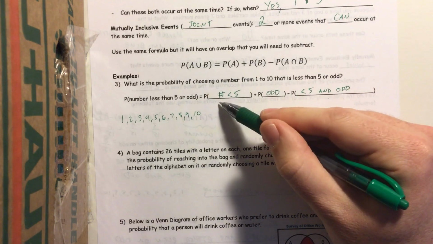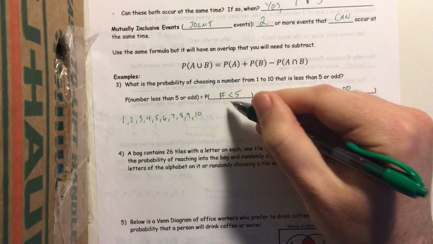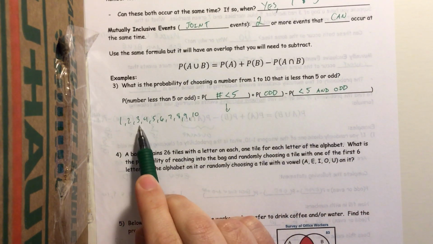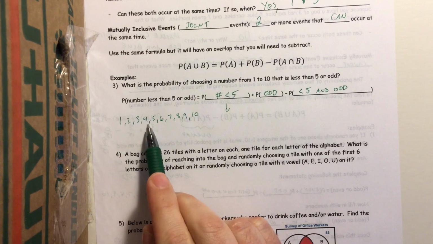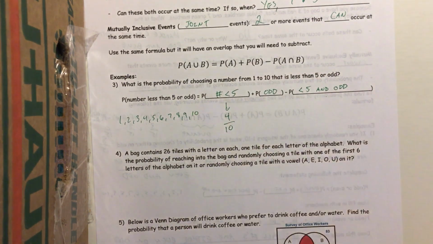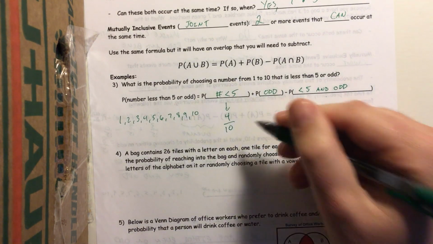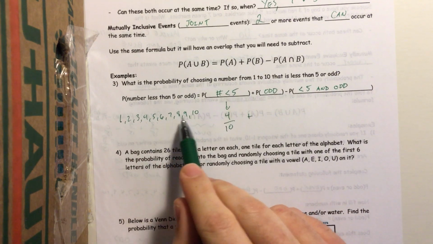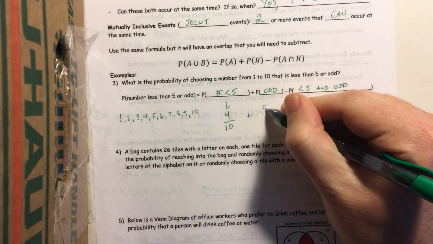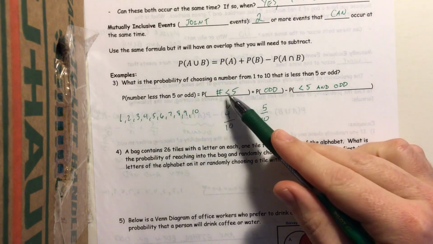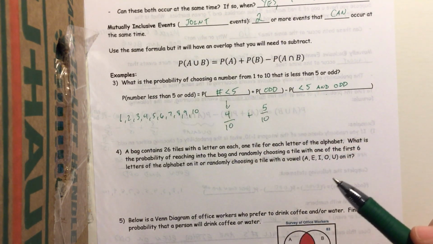All right, so what is the probability of pulling a number less than 5? Well, how many numbers are less than 5 here? We have 1, 2, 3, 4. 4 of these numbers are less than 5. There are 10 numbers total, so we have a 4 out of 10 chance of pulling a number that is less than 5. How many odd numbers do we have? 1, 3, 5, 7, 9. That's 5 odd numbers out of the 10 possible numbers. So 4 out of 10 for less than 5, 5 out of 10 chance for it being odd.